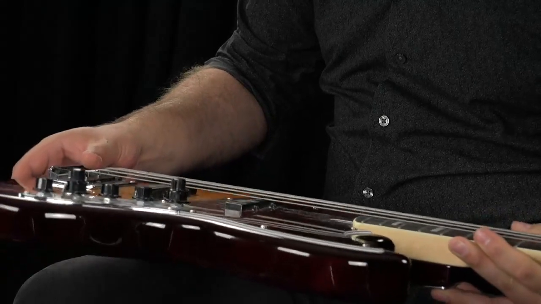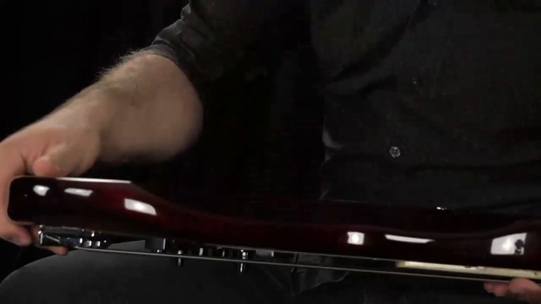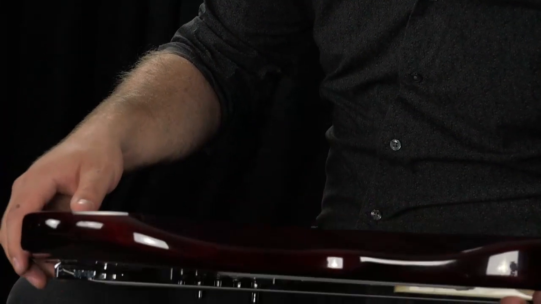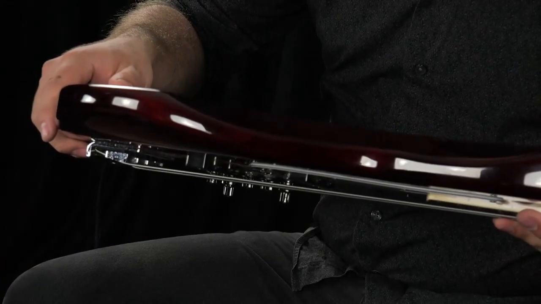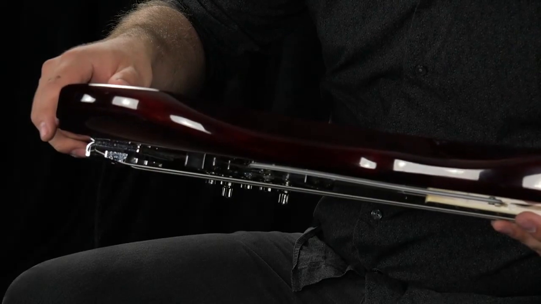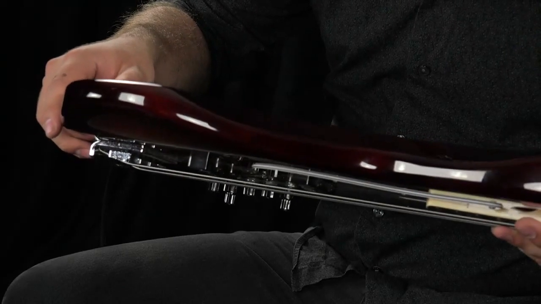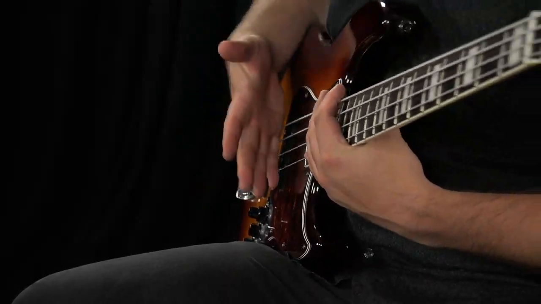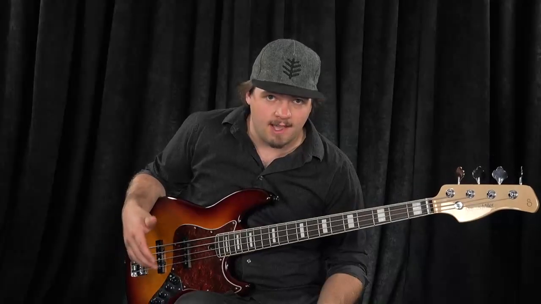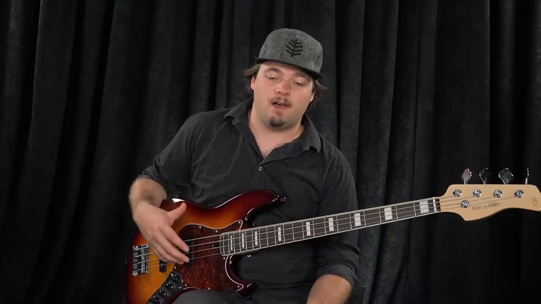But conversely, if you look at it from this angle, you can see on the other one there is not as much room. So on my neck pickup on this bass, I have a lot of room, but on my bridge pickup, I have less. So that is one thing you can do to mitigate it a little bit and make it so that it's not as big of an issue.